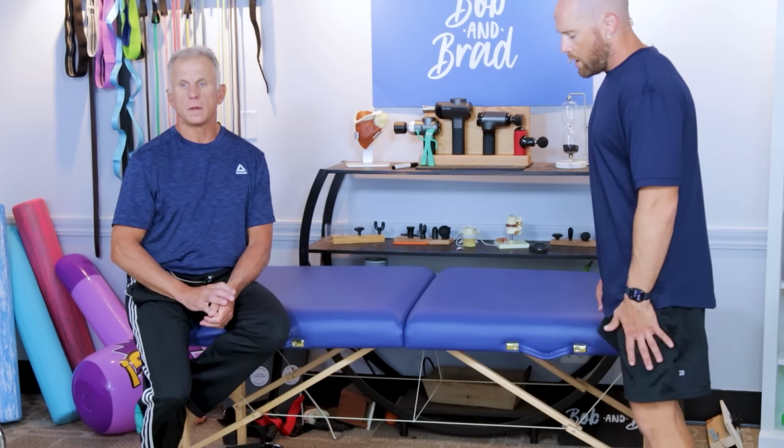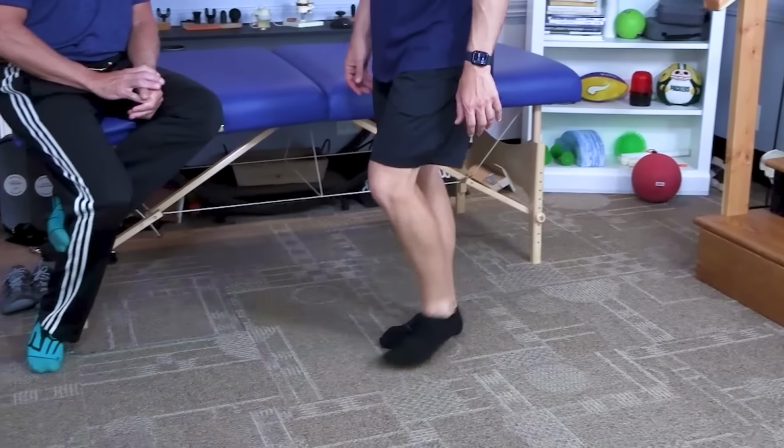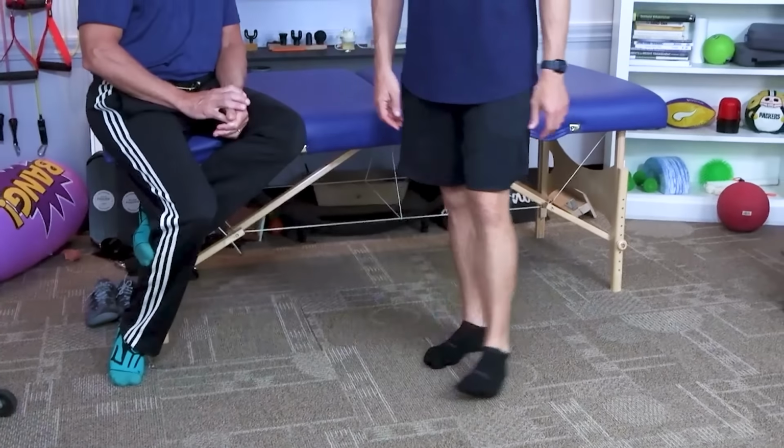So it's hard to focus on everything. I just think about my knees being bent when I'm walking. I'm not locking them out straight. And it's very uncomfortable to do that without shoes on, so you'll learn how quickly. Now, once you're outside, put your shoes back on.